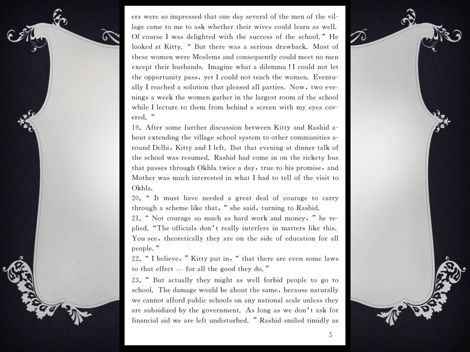"It must have needed a great deal of courage to carry through a scheme like that," she said, turning to Rashid. Now, mother was saying, you are going to do a very good job, but it is going to take very much courage. Courage is called spirit. Okay, very much hard spirit you want to complete this. "Not courage so much as hard work and money."